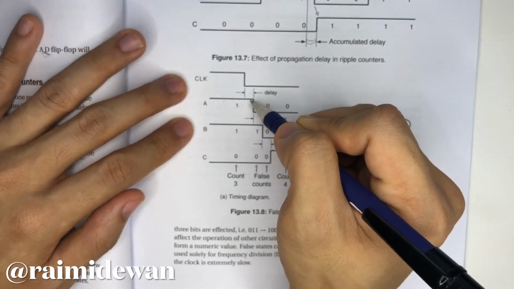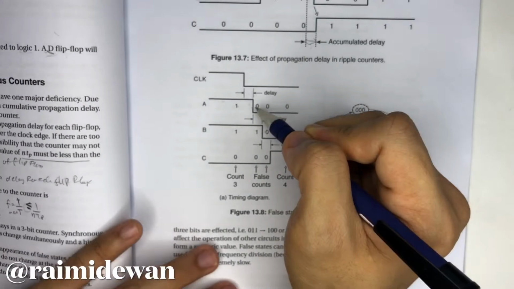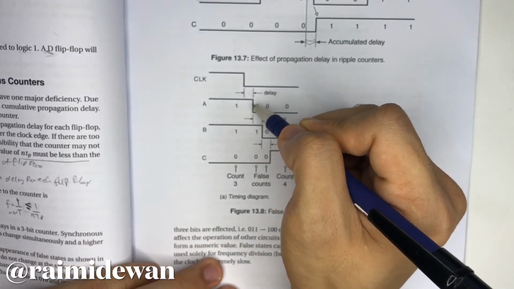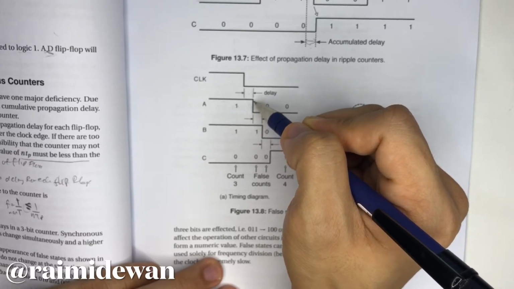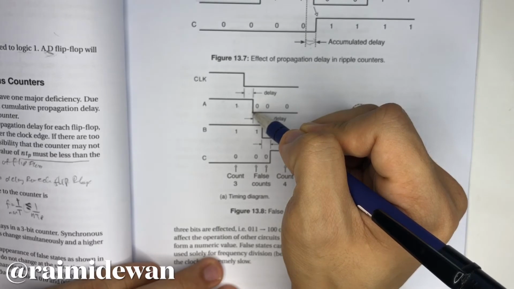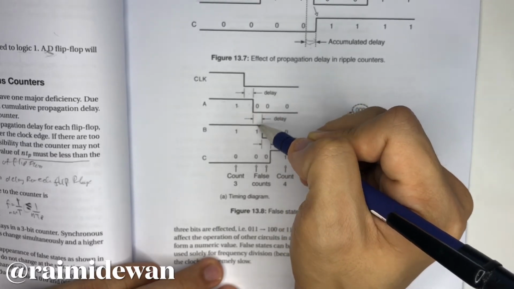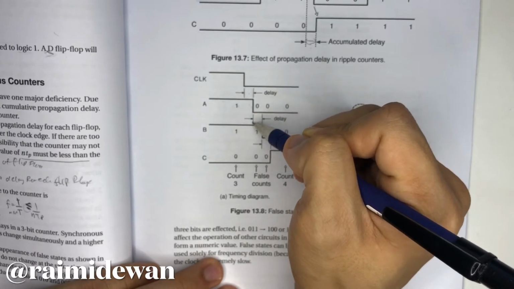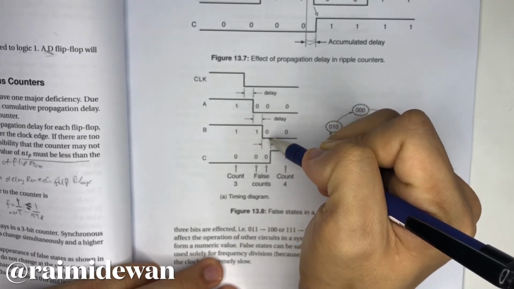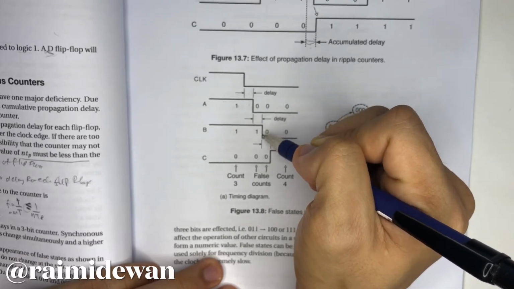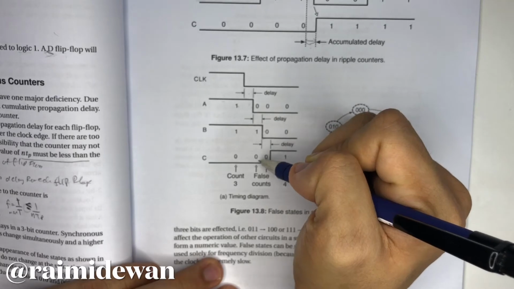For example, I think this one is a JK flip-flop with a negative edge trigger. When this one has a negative edge, your B should toggle, right? However, it will not toggle directly because of the delay. It will toggle later on, to here. And the same goes for here. You see, when this one has a negative edge, it is the clock for this one.